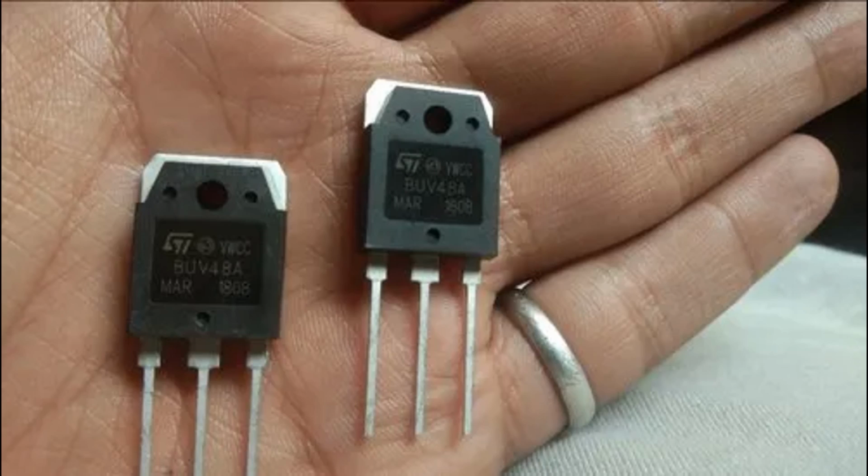7 Awesome Applications of Transistors in Circuits. Transistors are fundamental electronic components that play a crucial role in modern electronics. They can be used in a wide range of applications, and here are 7 awesome applications of transistors in circuits.